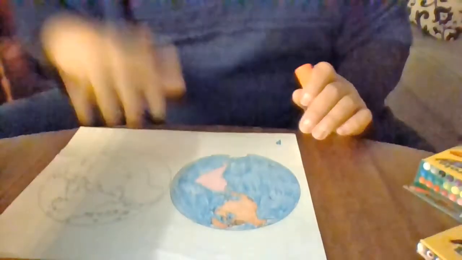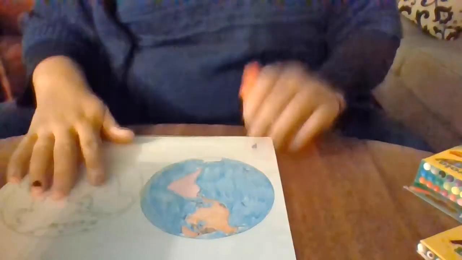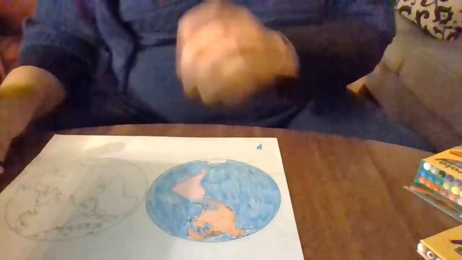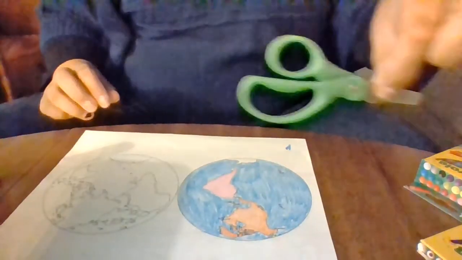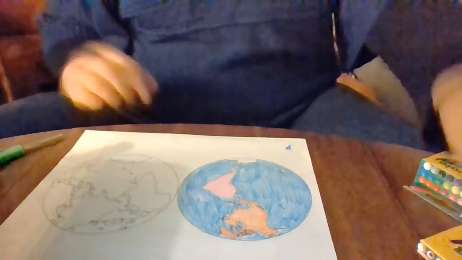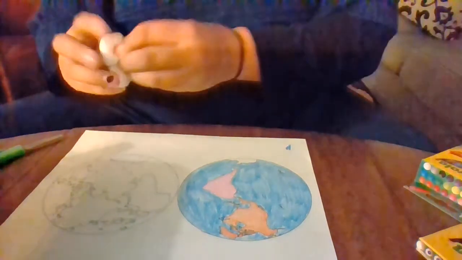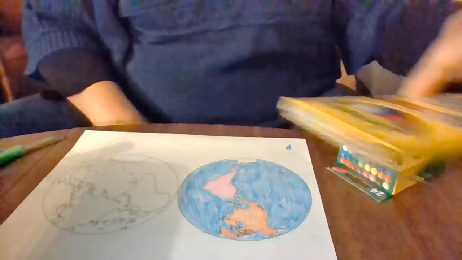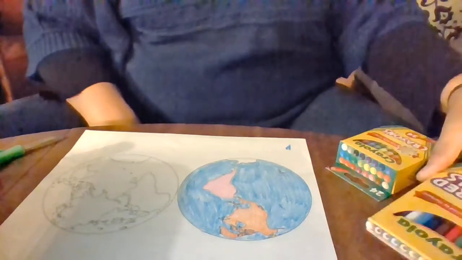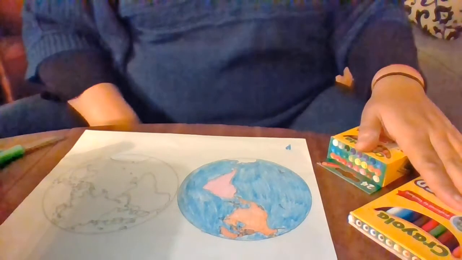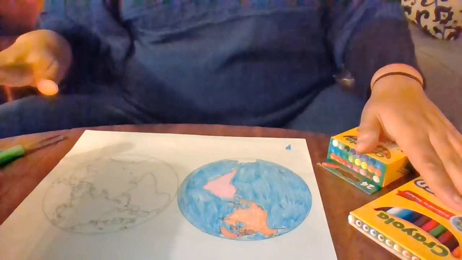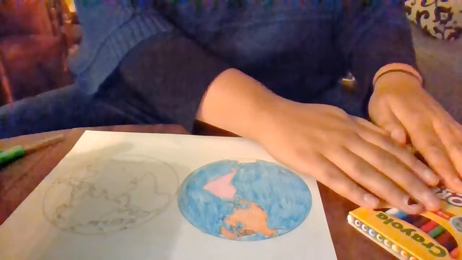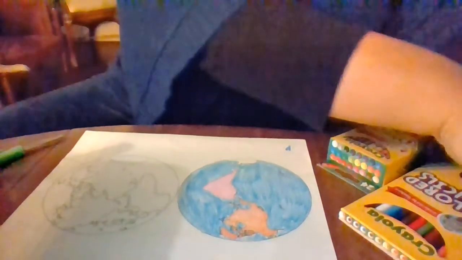Okay, let me make sure I have everything. Map, glue, scissors, cotton balls, crayons, and colored pencils. I put my crayons and colored pencils on one side and everything else on the other side. I need these first. Okay.